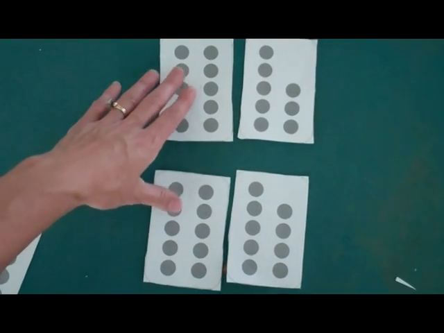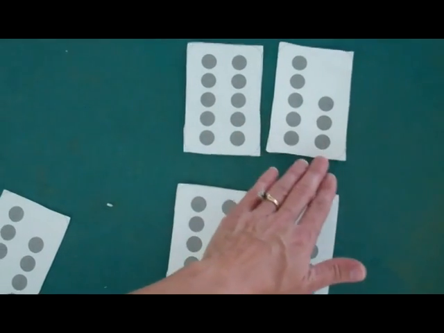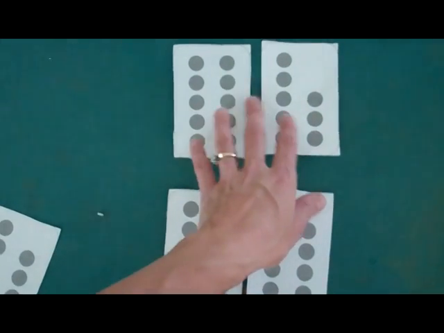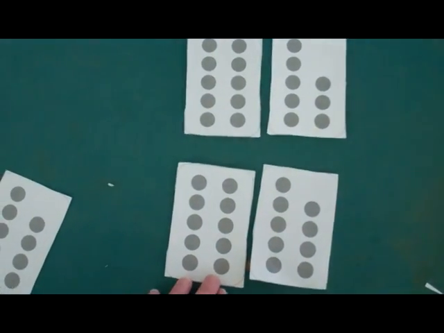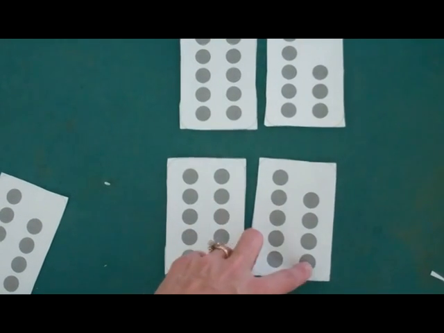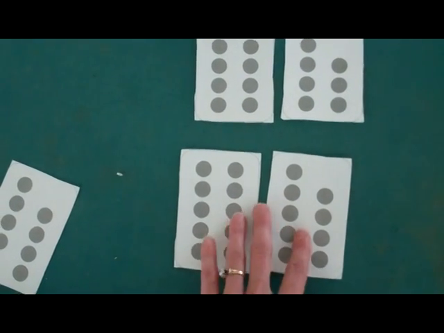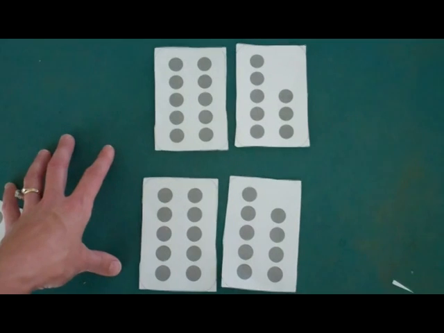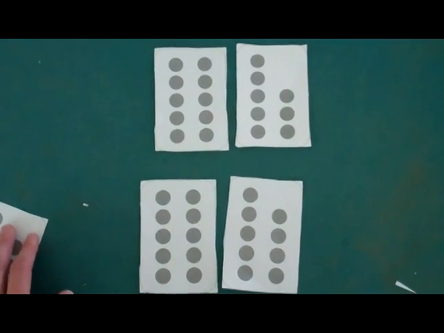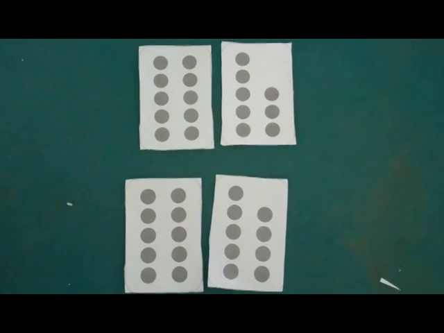Now, both numbers start with 10. There's 10 plus 1, 2, 3, 4, 5, 6, 7, 8. So this is 18. This one also has 10, but it has 1, 2, 3, 4, 5, 6, 7, 8, 9. So this one is 1 and 9, it's 19. So which one has more? 19 is greater. We say greater if it's a bigger number, okay?